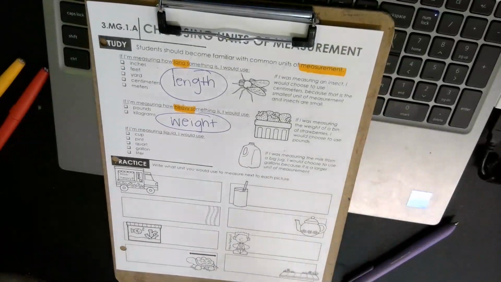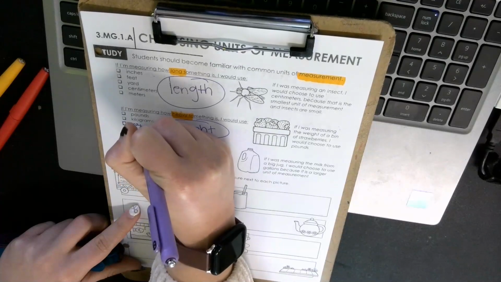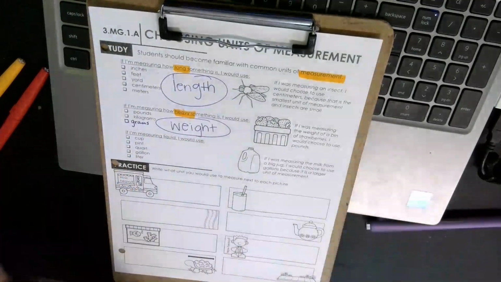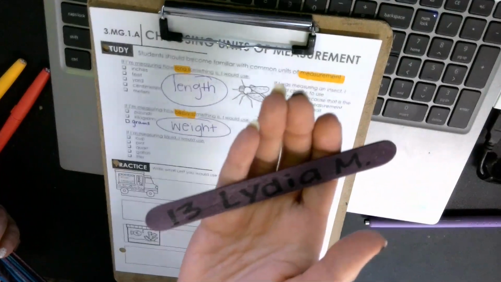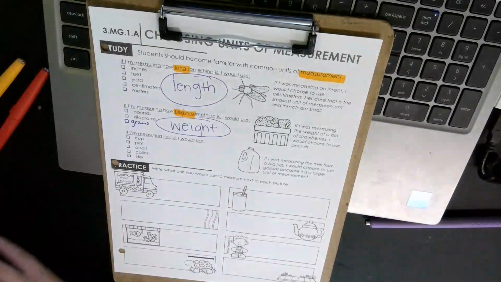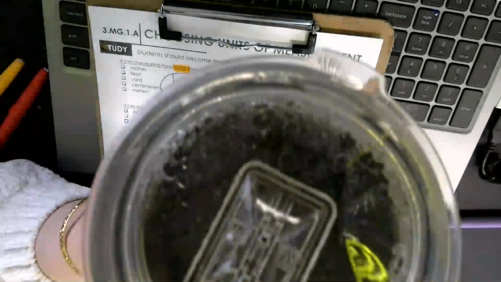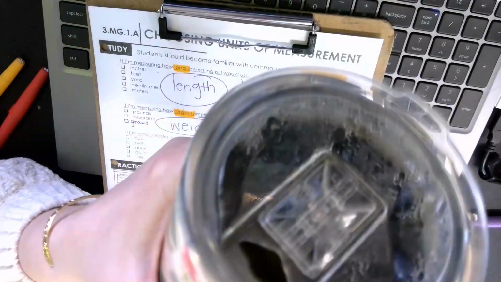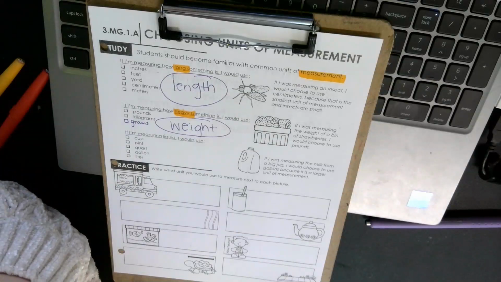I also want to add one more in here: grams. This popsicle stick is about the weight of a gram. If I had 1,000 of these, it would be a kilogram. We'll talk more about that in a moment. This coffee cup is about 2 pounds.